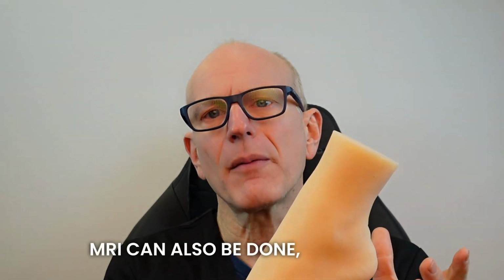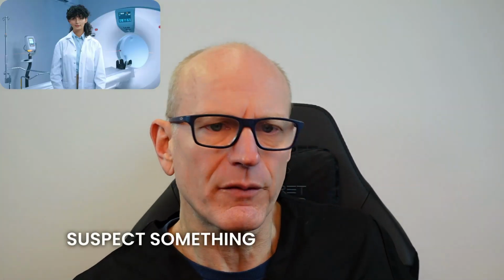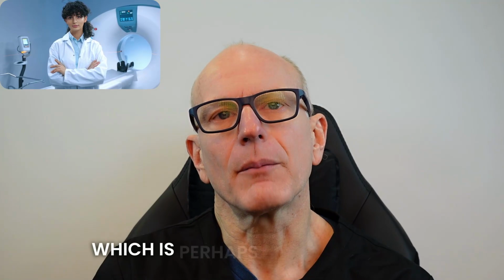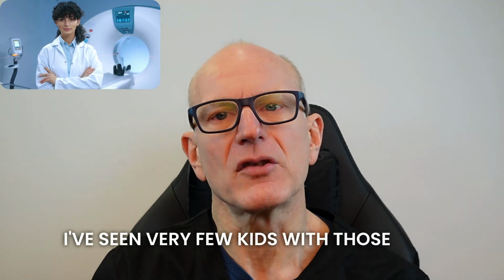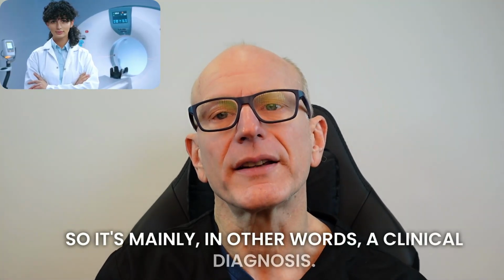MRI can also be done, but it's really only done for unusual cases where perhaps we suspect something called bone edema, where there's inflammation in the bone, or perhaps even stress fractures, which is perhaps far less common. I've seen very few kids with those type of conditions. So it's mainly, in other words, a clinical diagnosis.